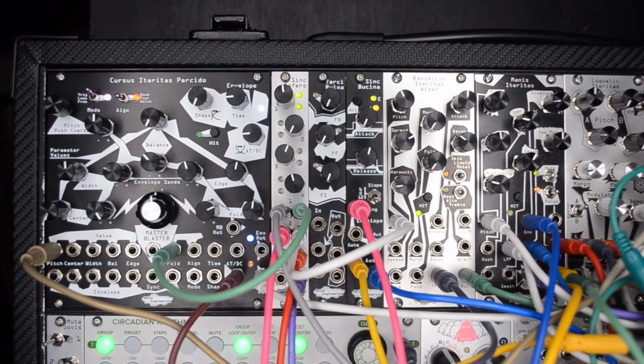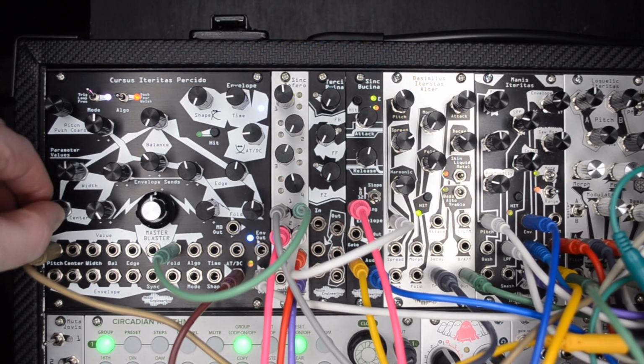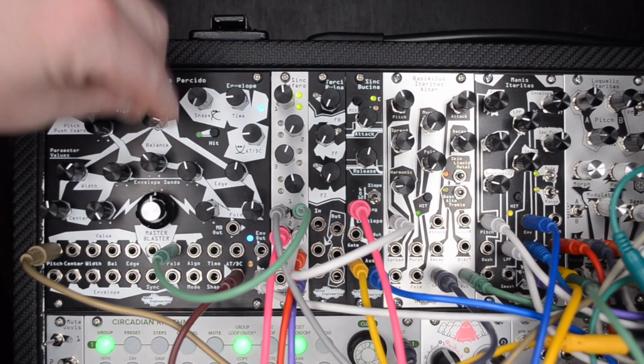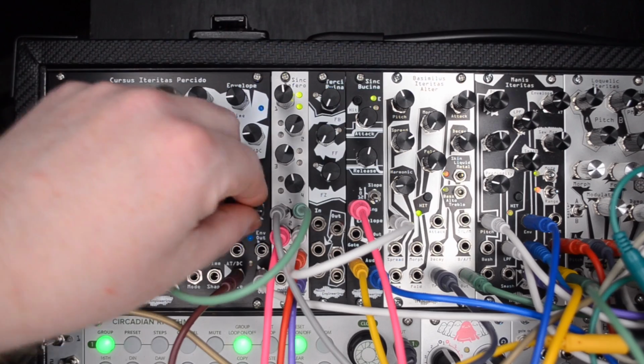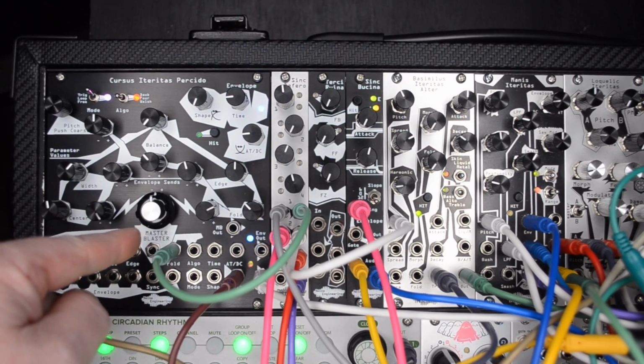Cursus Iteritas Percido is here. Noise Engineering's biggest module yet, with 15 knobs, 23 jacks, and one of the most badass knob names in Eurorack, the Master Blaster.